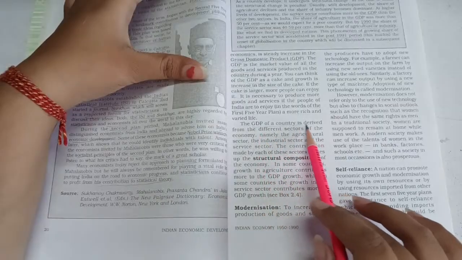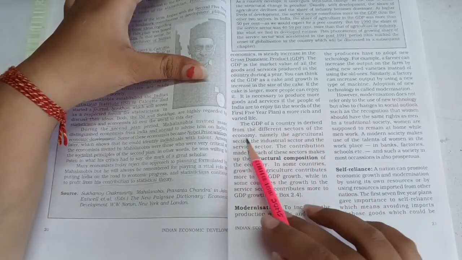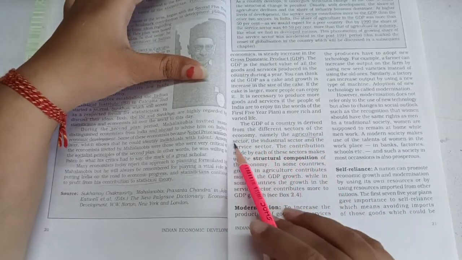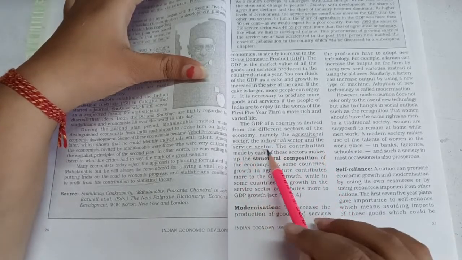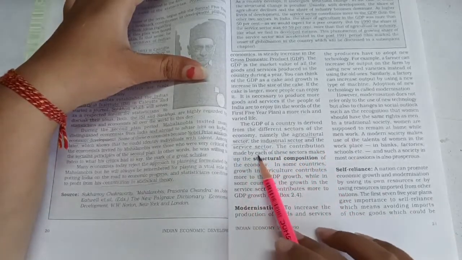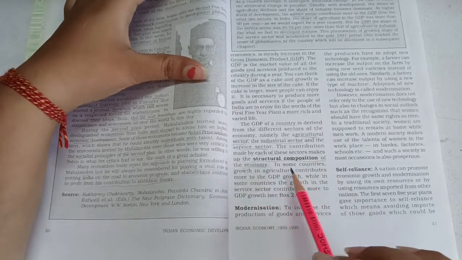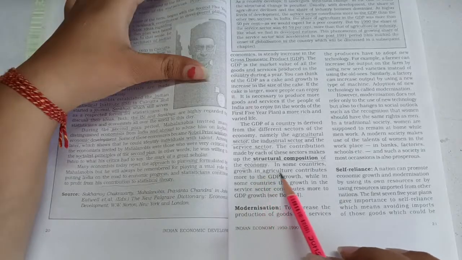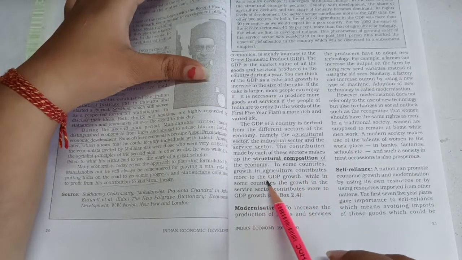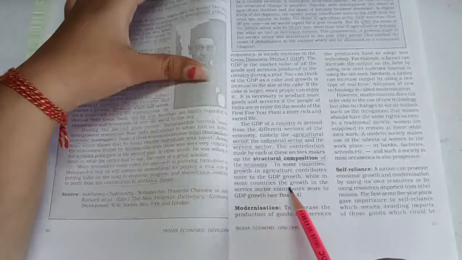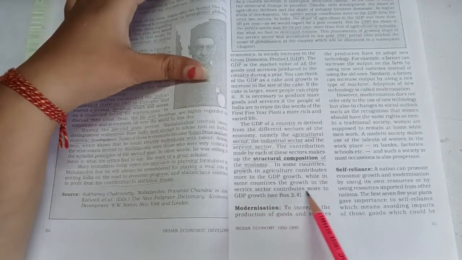The GDP of a country is derived from the different sectors of economy, namely the agricultural sector, the industrial sector, and the service sector. The contribution made by each of these sectors makes up the structural composition of the economy. In some countries, growth in agriculture contributes more to the GDP growth, while in some countries, the growth in the service sector contributes more to the GDP growth.